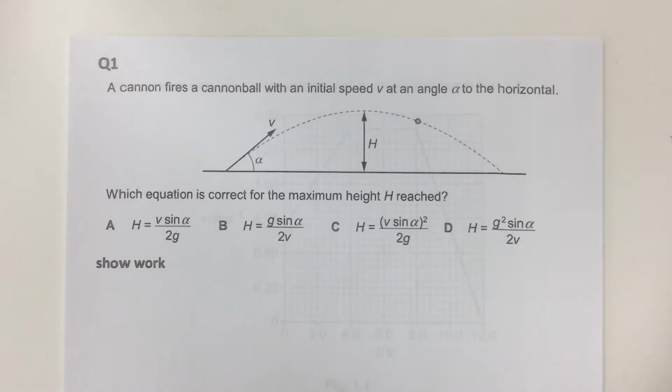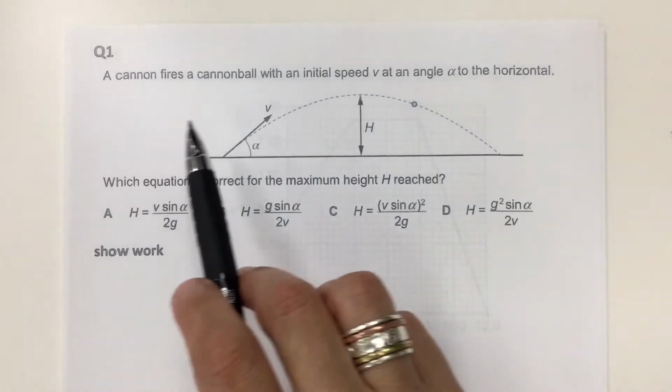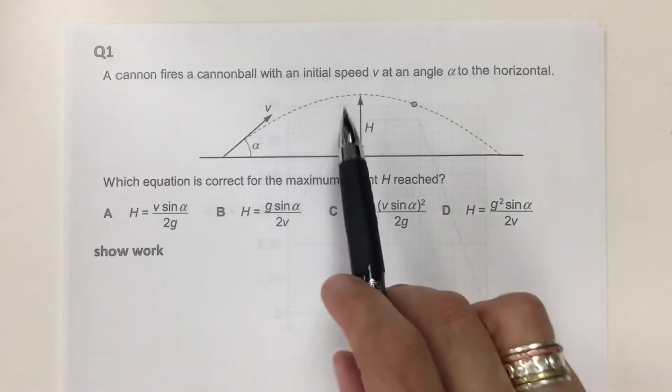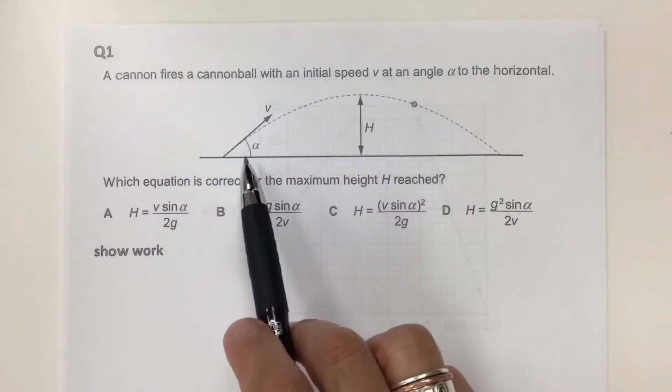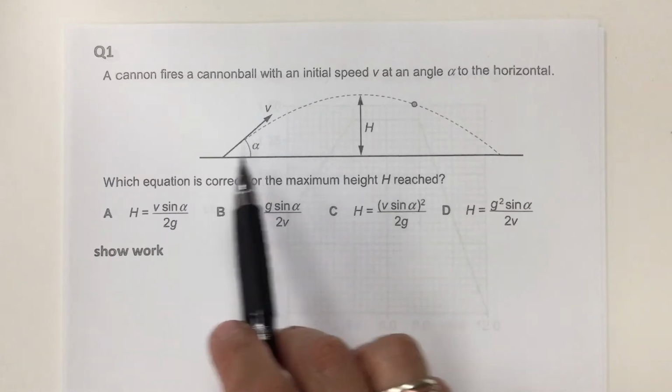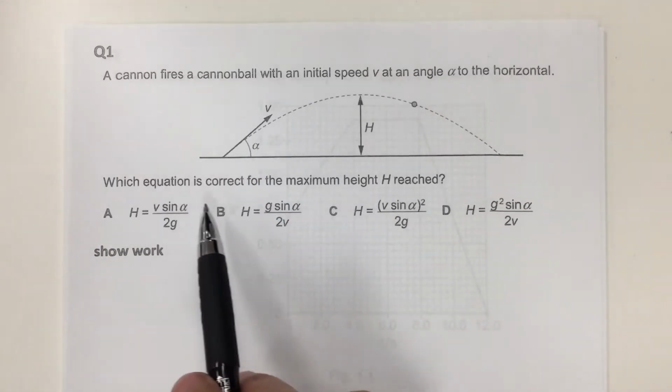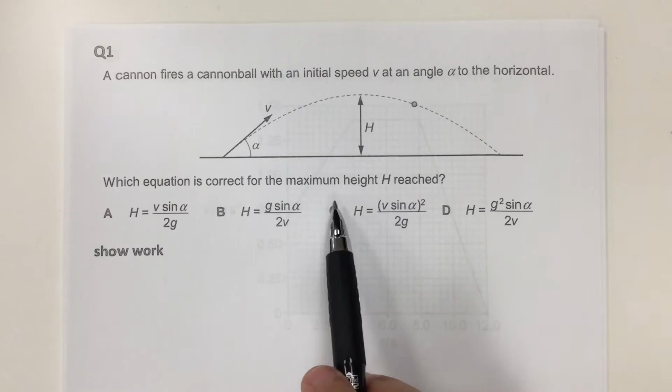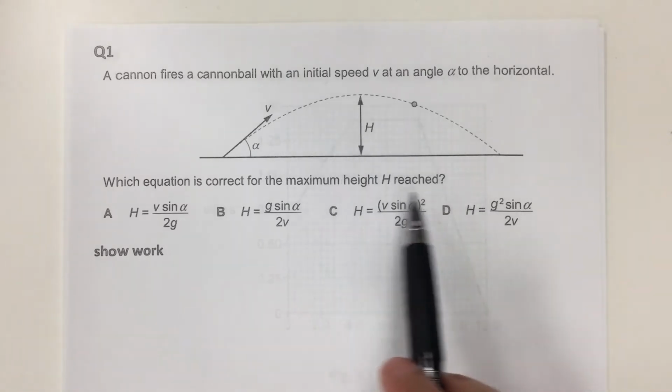AICE Physics Motion Test, Question 1. A cannon fires a cannonball with an initial speed v at an angle alpha to the horizontal. Which equation is correct for the maximum height h reached?